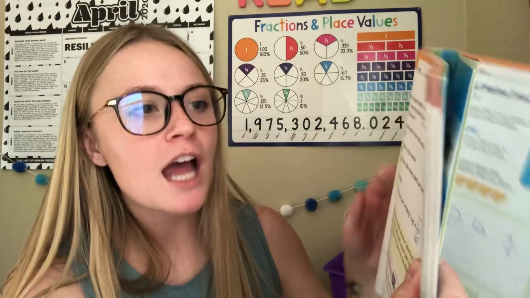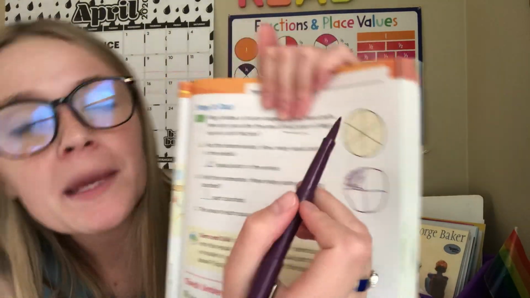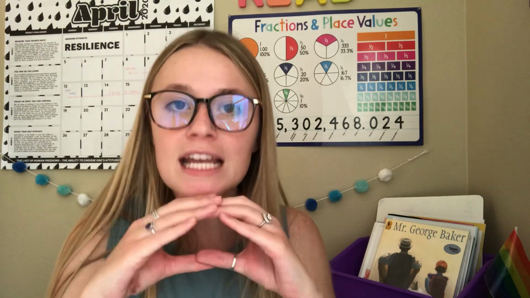The bigger the denominator, the smaller piece you will have. Because if you think about it, if you have the same object sharing the same space, if I had to split it into sixths, those pieces are going to be smaller than if I had to just split it in half. Imagine a pan of brownies, okay?